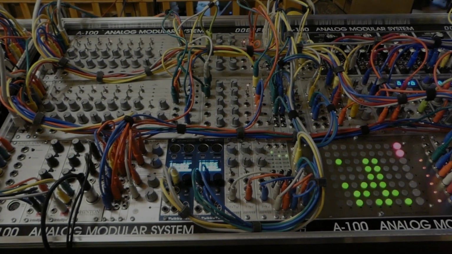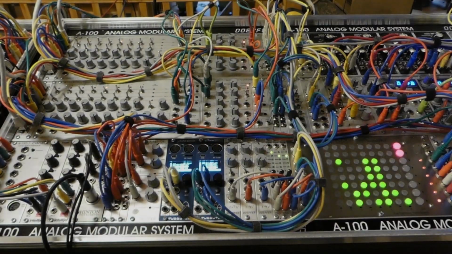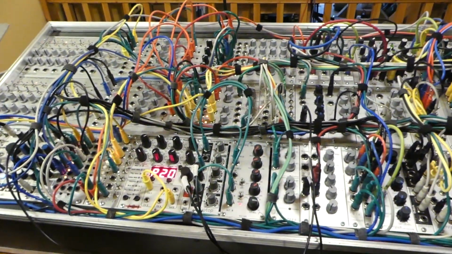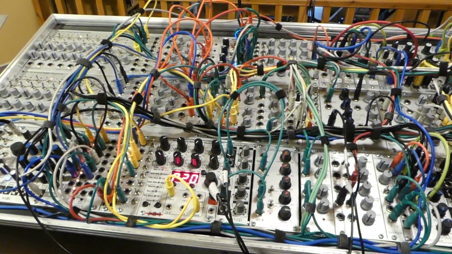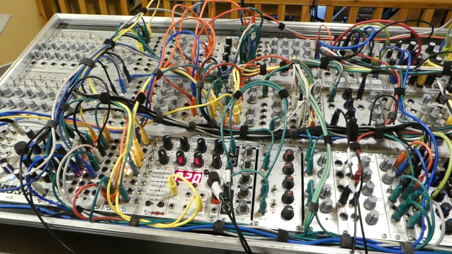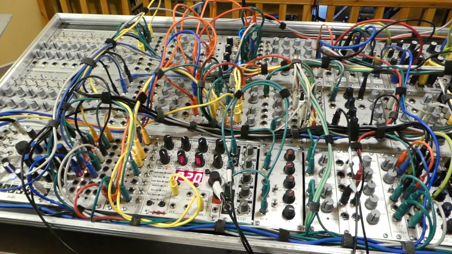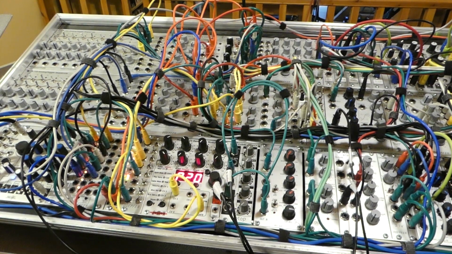I'll try to explain the basic layout of the rig, and we'll start with the left hand case just briefly. I will concentrate more on the right hand case eventually. So the left hand case contains most of the percussion voices, although tuned percussion is in the right hand case and is effectively just other synth voices. So we have dedicated modules for kick, hi-hat, snare, shakers, various types of high percussion sounds and the bass.